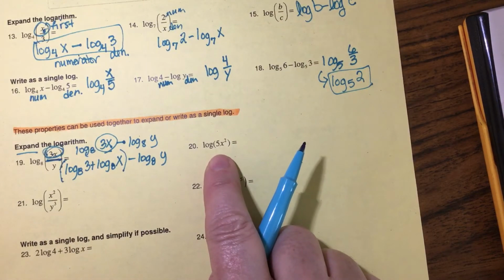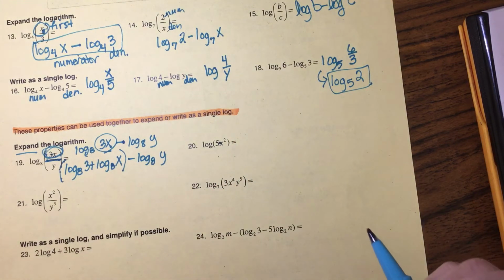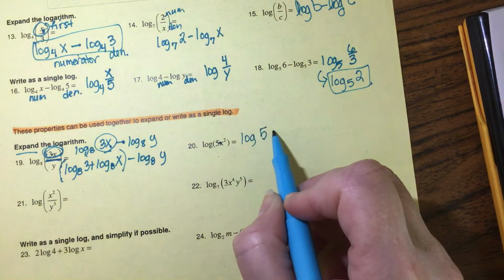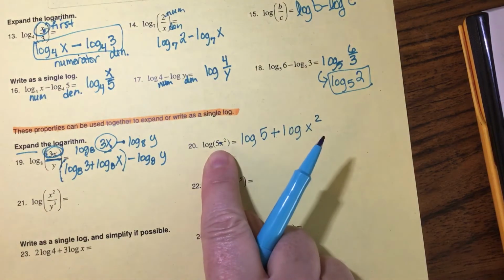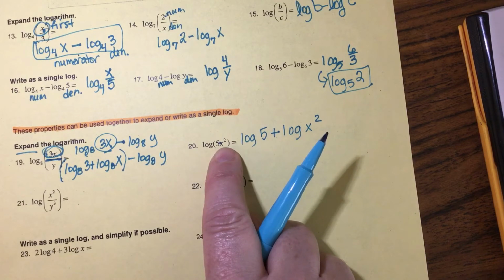Okay, so think about what we have here. This is 5 times x to the second power. Okay, so let's think about this as log of 5 plus log of x squared. I want to split this first because I can't bring the 2 out front because the 2 is not with the 5. It's only with the x squared.